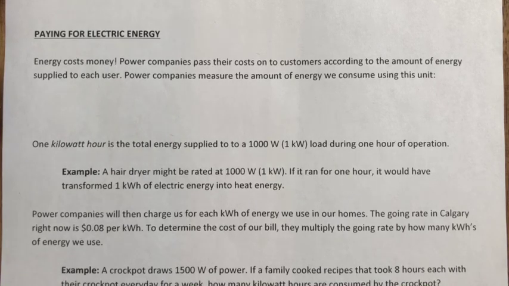To talk about paying for electrical energy. Energy costs money. You're probably spending a lot more money on electricity right now because you're all at home than you normally are. There's probably a lot more lights on, TV on, all that kind of stuff than normal. So your energy bill is probably going up a little bit. So thank your parents for paying for all that for you.